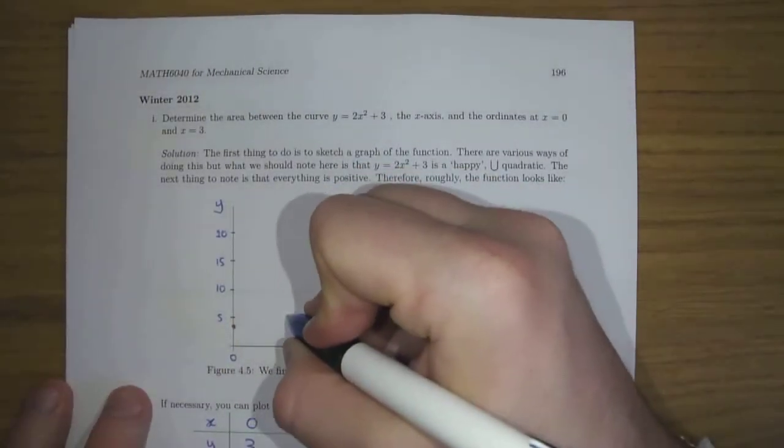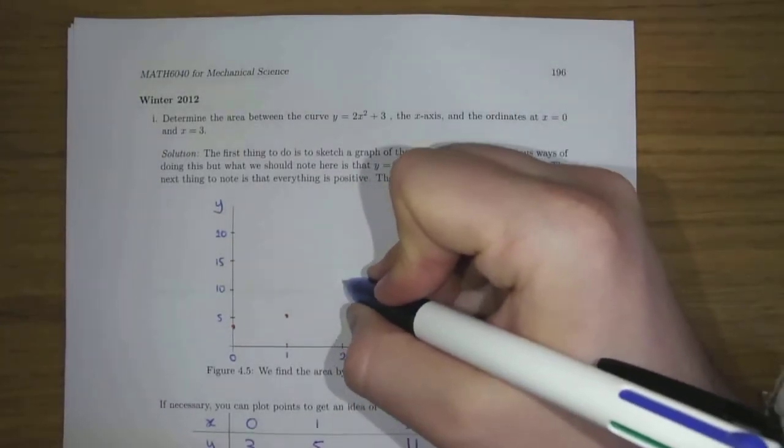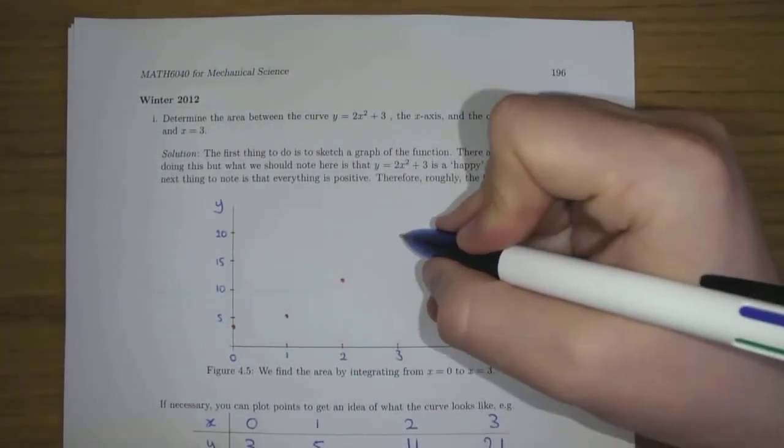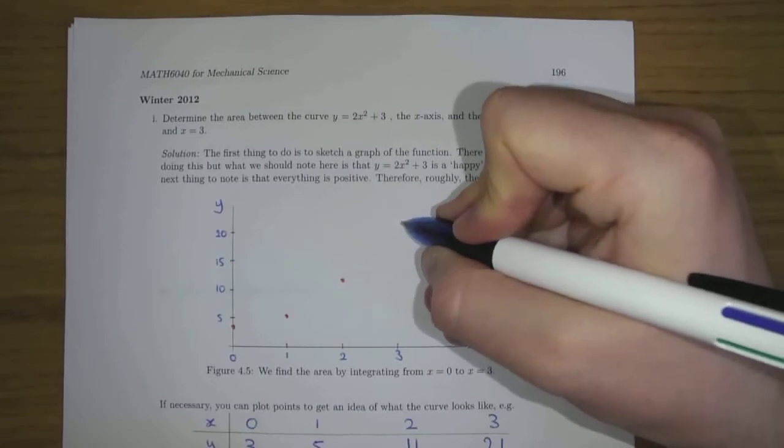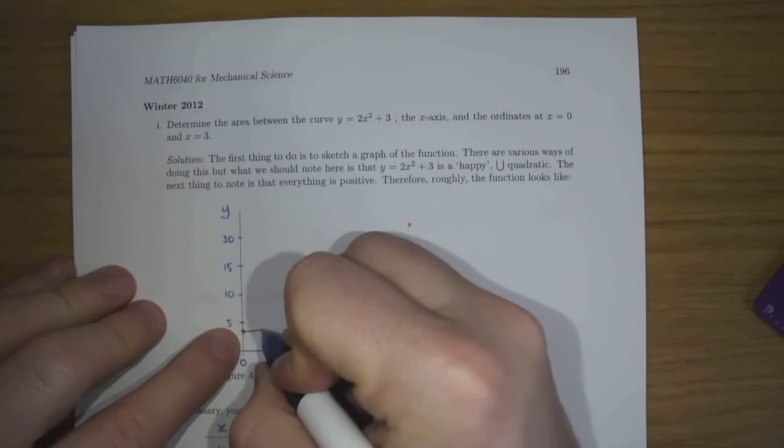x equal to 1, y equal to 5. x equal to 2, y equal to 11, something like this. And finally, x equal to 3, y equal to 21, something like this. Yeah, this is absolutely fine. And then join the dots up in a smooth way.